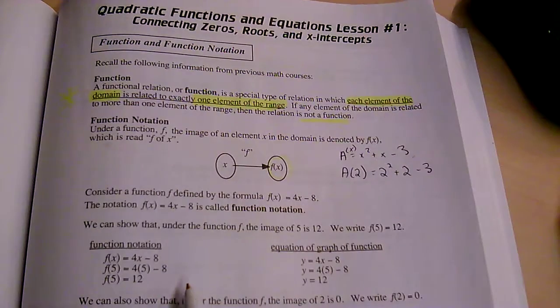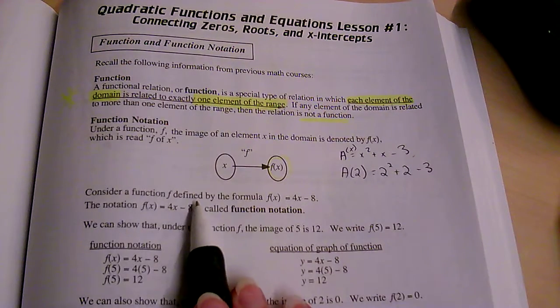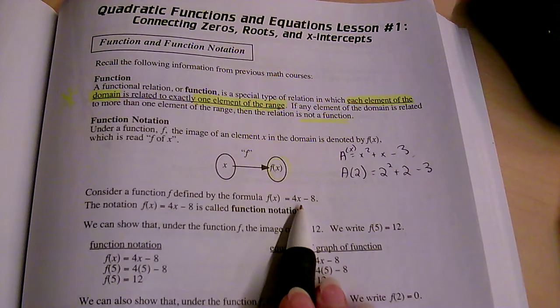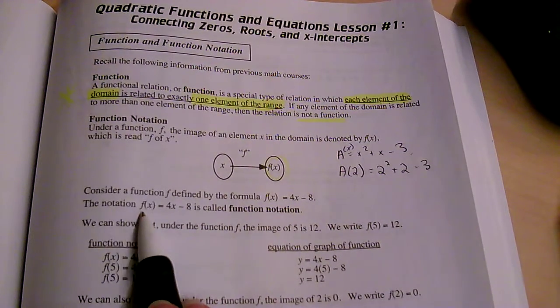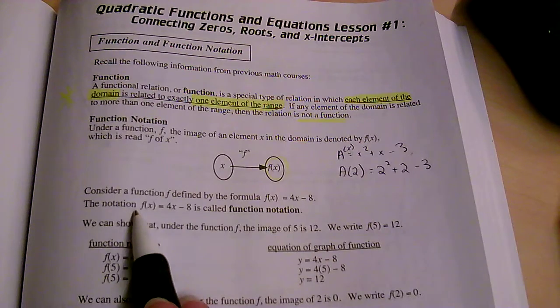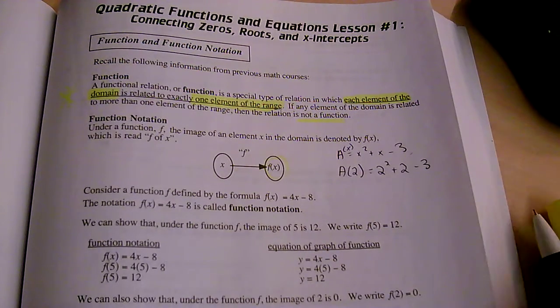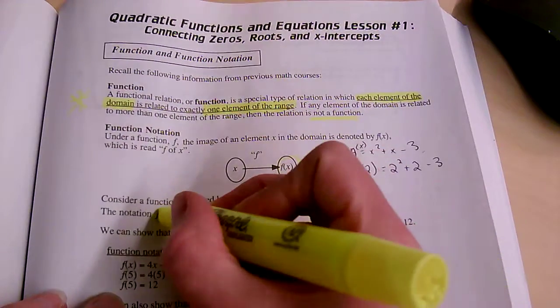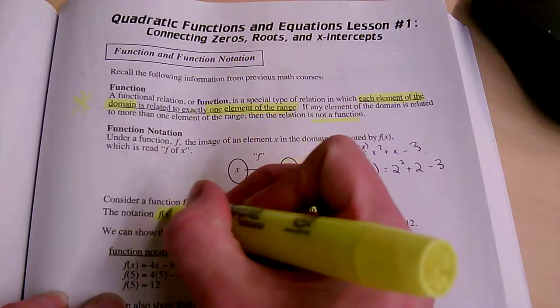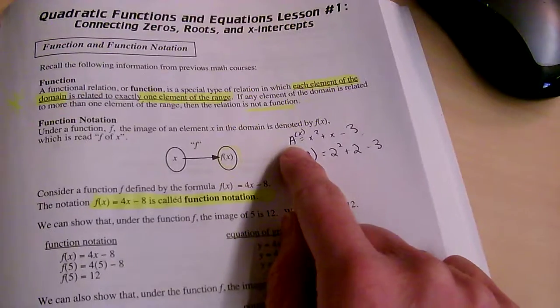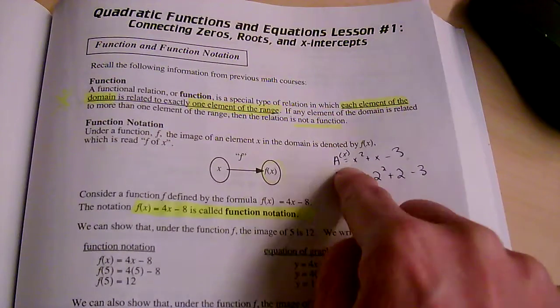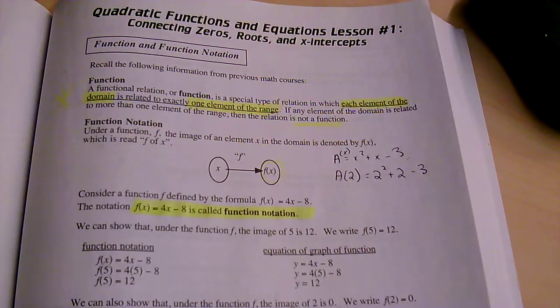Okay? So consider a function f defined by the formula, for example, 4x minus 8. We would write that in function notation, or it's called function notation rather, if it's in the form of f of x is equal to something. Or it could be g of x, or the a of x that I gave you this example for.